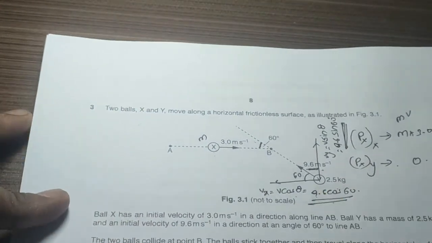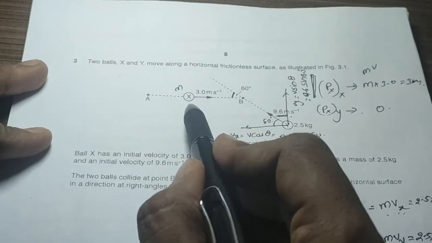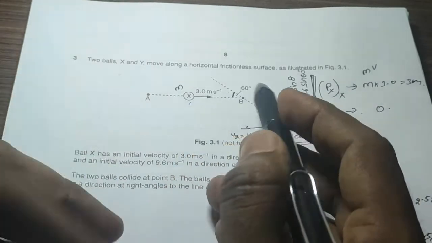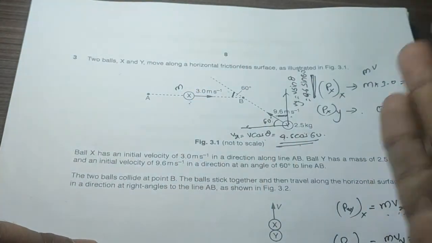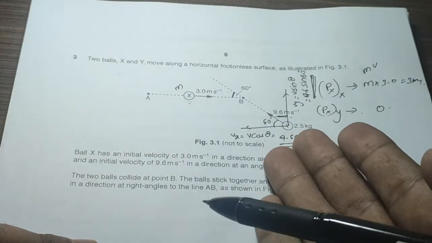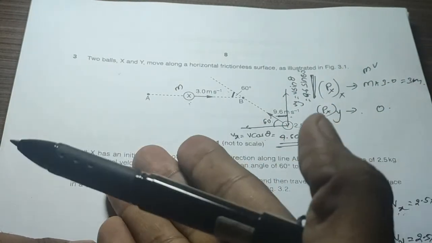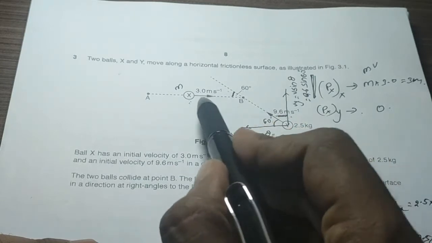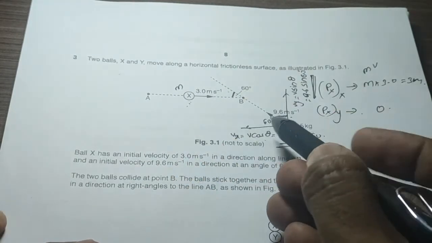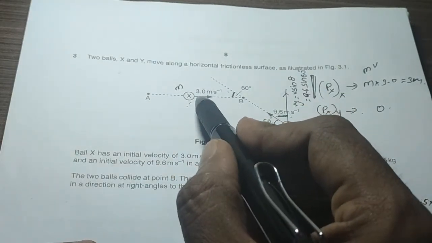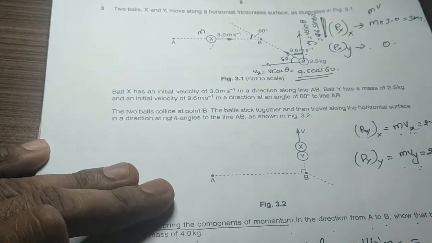Now I'm talking about the before collision thing. Before collision, x has a positive momentum. Imagine the velocity towards the positive x direction is positive, and in the negative x direction is negative, right? So x has a positive momentum. What is the momentum here of x?